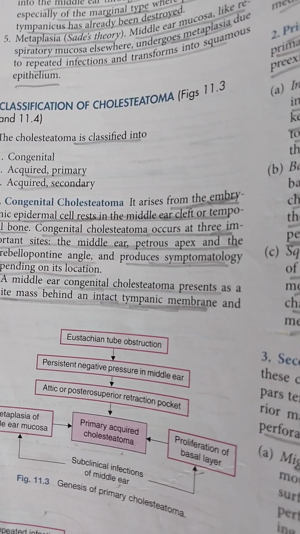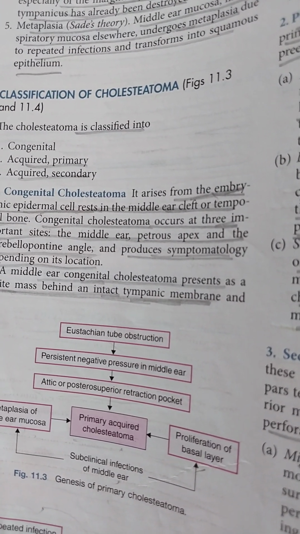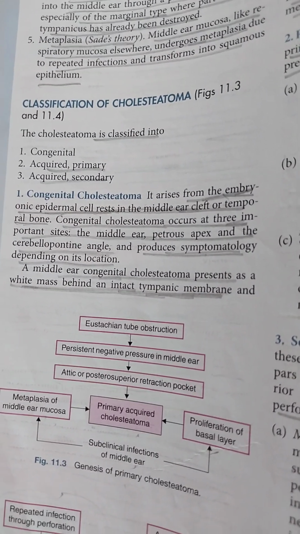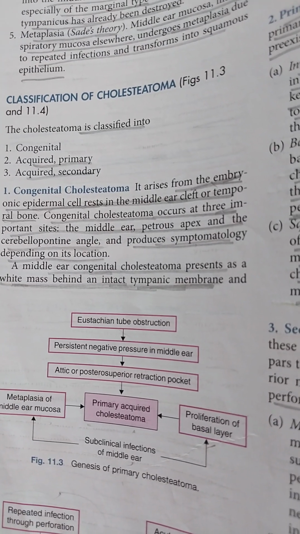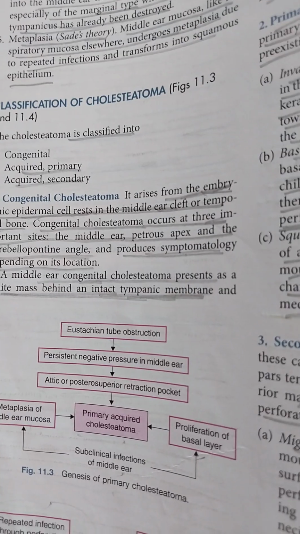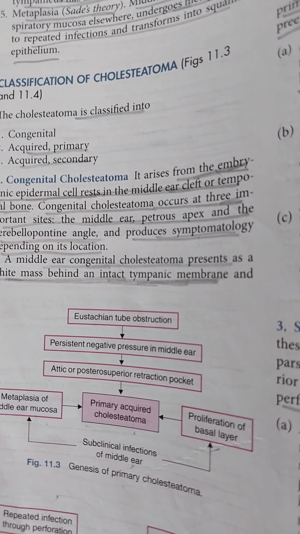So how do you classify cholesteatoma? You have congenital and acquired. In acquired we have acquired primary and acquired secondary. Congenital cholesteatoma is an embryonal epidermal rest of the middle ear cleft or temporal bone, arising through this embryonic epidermal cell rest.